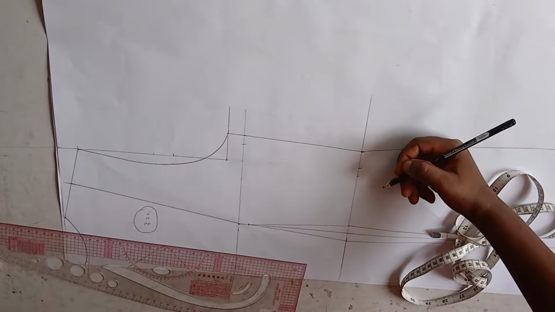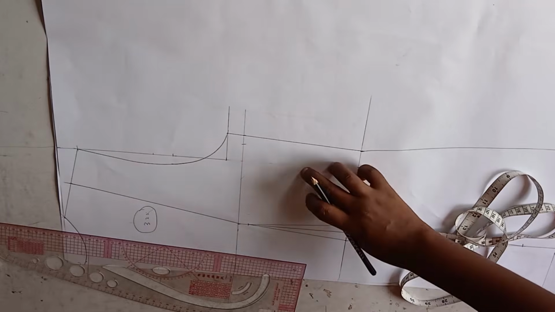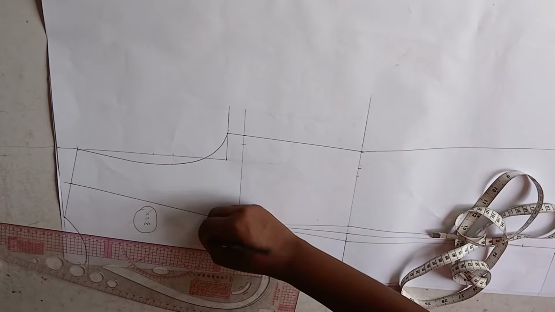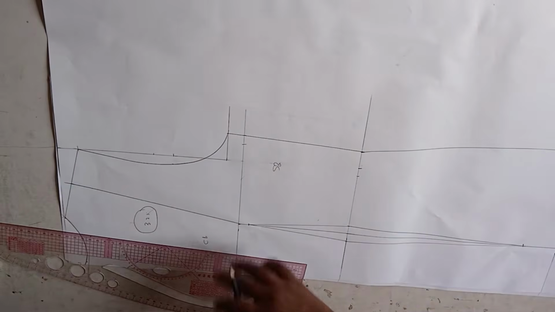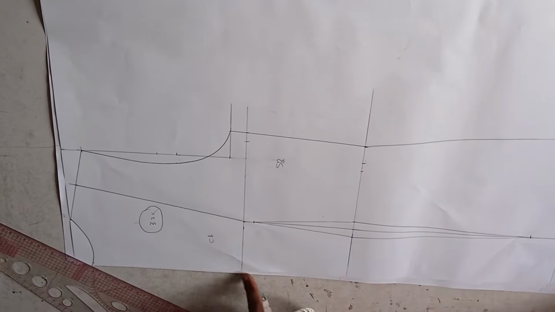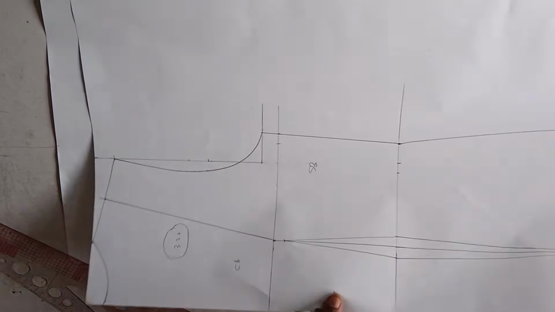So we connect it to the bust line like this, so we can have this piece. This is where our center back and our side back are, so we can go ahead to cut it up. Now that we are done with the back, we can go ahead to draft our front pattern.